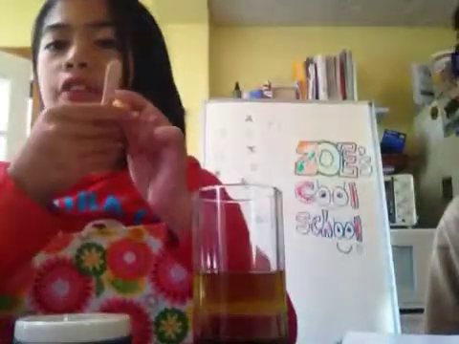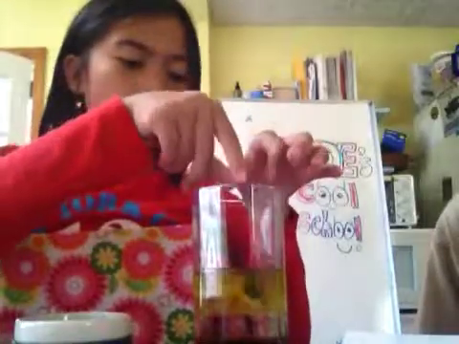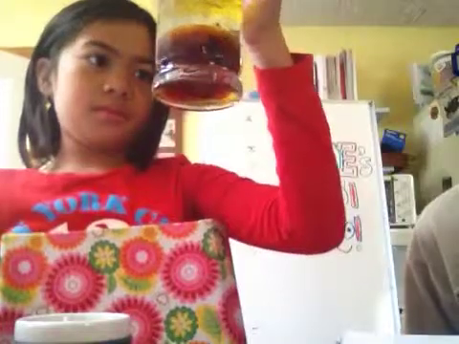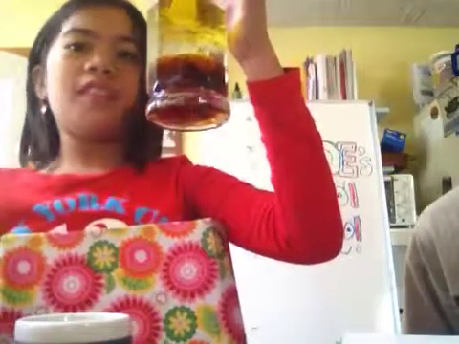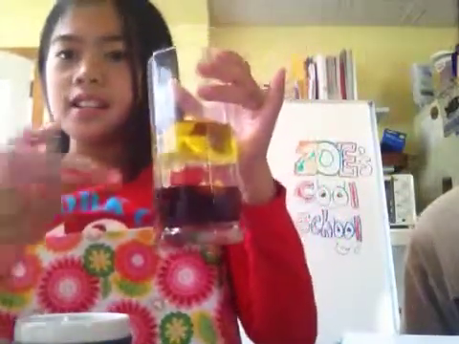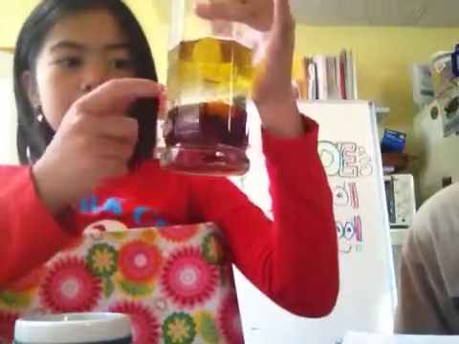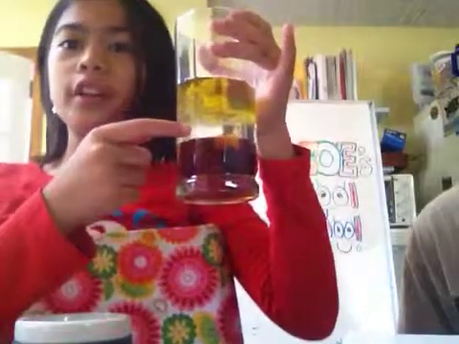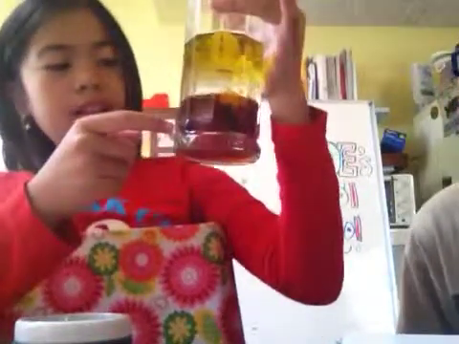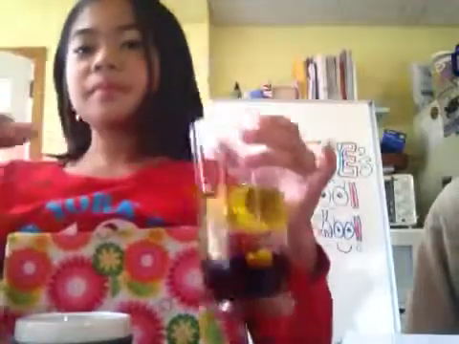Then take the crayon, craft stick, and piece of pasta and put it in. The craft stick stayed next to the oil. The pasta is staying on top of the water, or in the water. And the crayon is all the way at the bottom with the maple syrup. What?